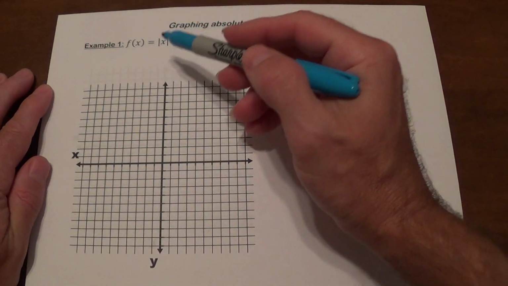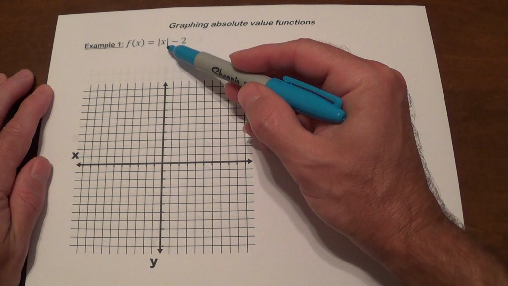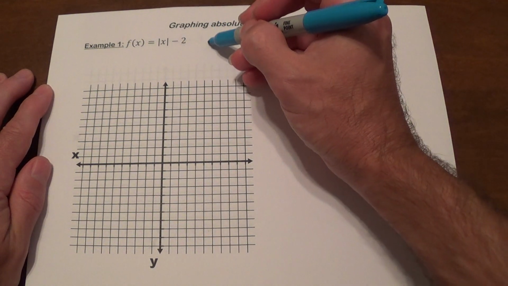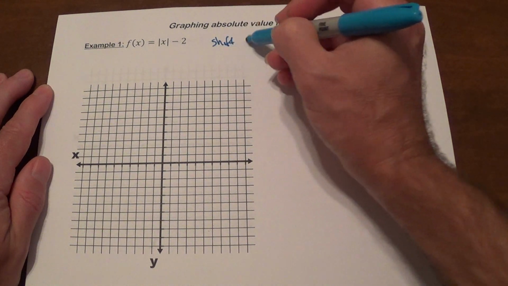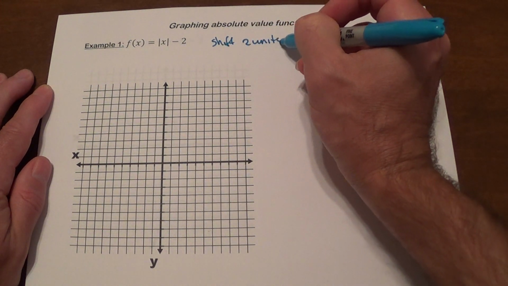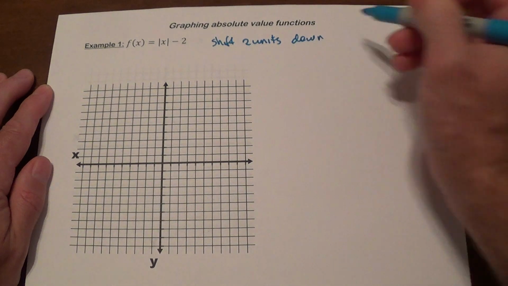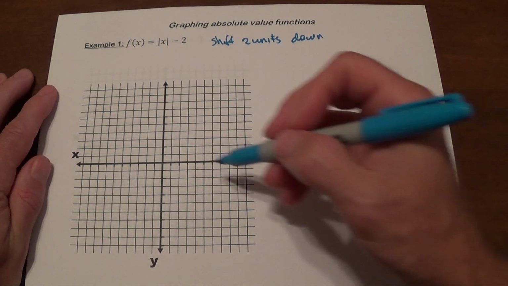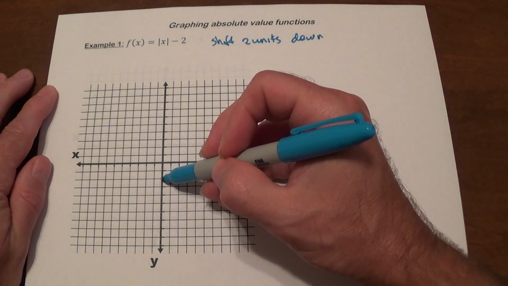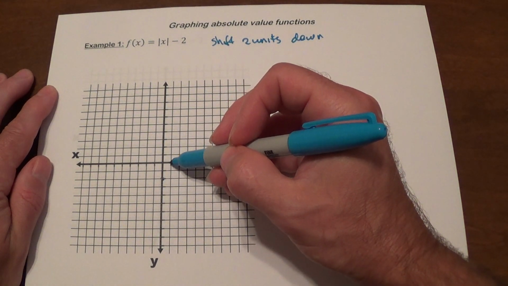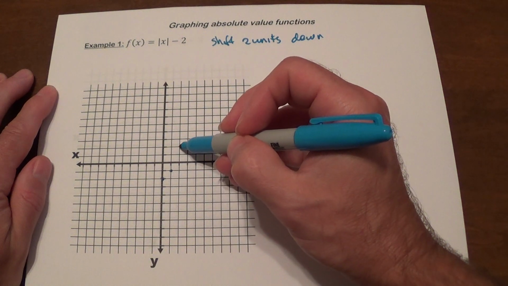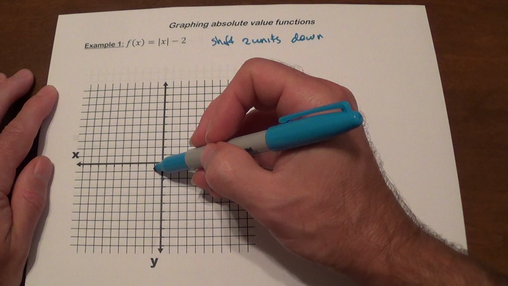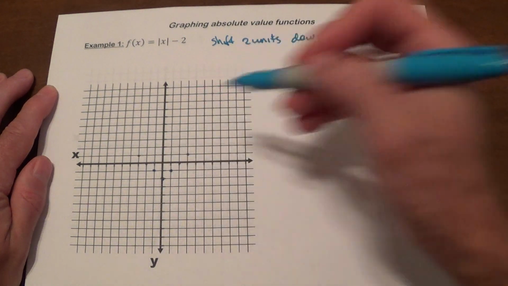So this equation, f of x equals the absolute value of x minus 2, since minus 2 is outside of the absolute value, this is going to be shift 2 units down. So we are going to take the graph that we just saw and shift everything down 2 units. So the point 0, 0 is going to move down here, point 1, 1 is going to go down here, point 2, 2 down here, 3, 3 there.